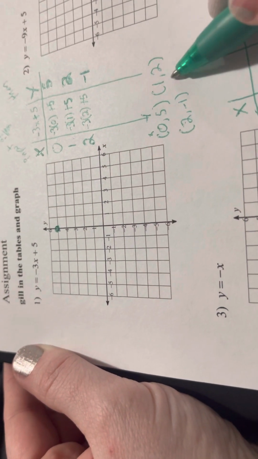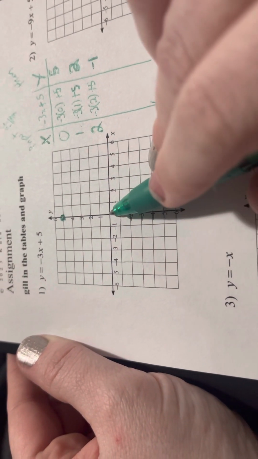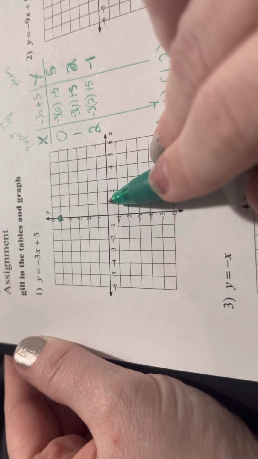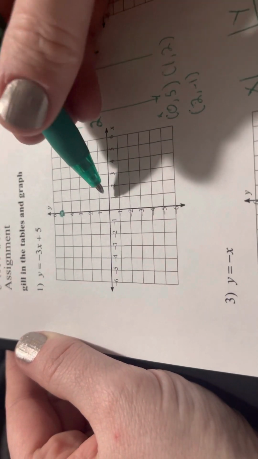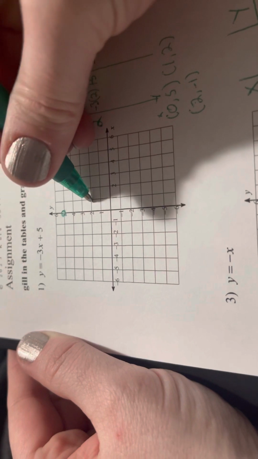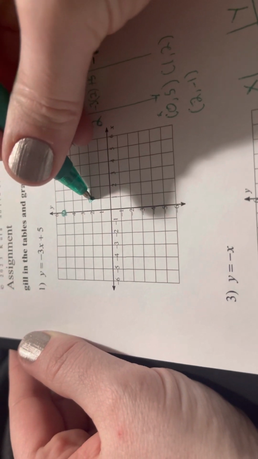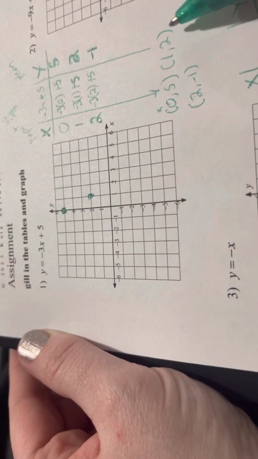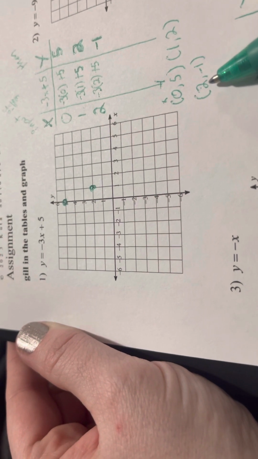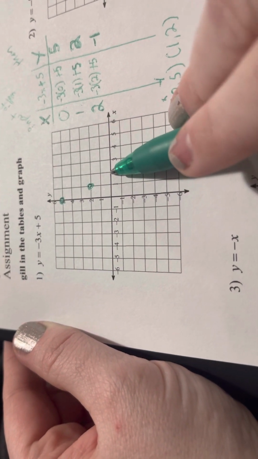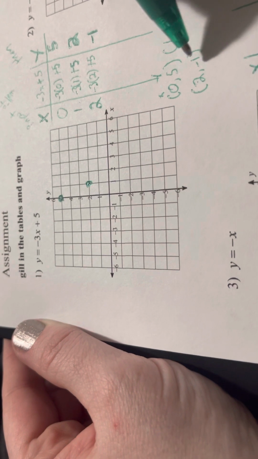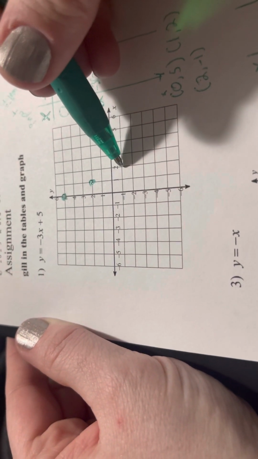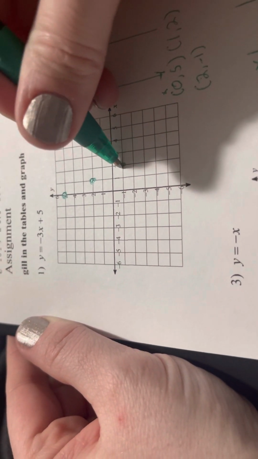My next point says I'm going to move 1 on the x-axis and 2 on the y-axis and put it right there. And my last point says I'm going to move 2 on the x-axis, and since it's negative, I'm going to go down 1 right there.